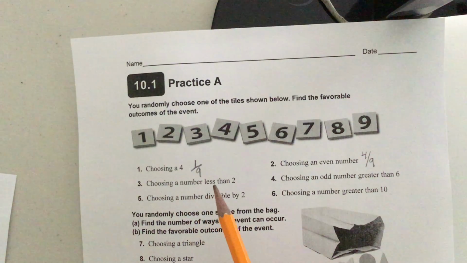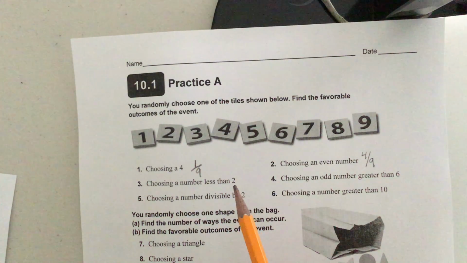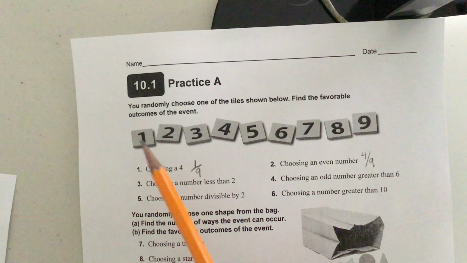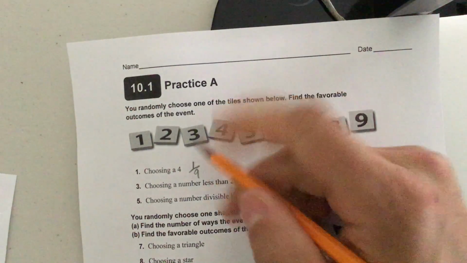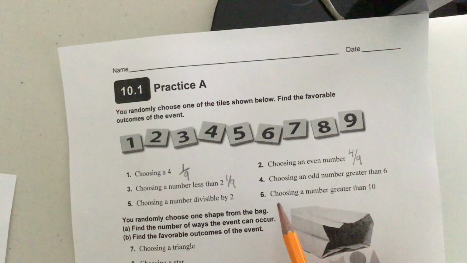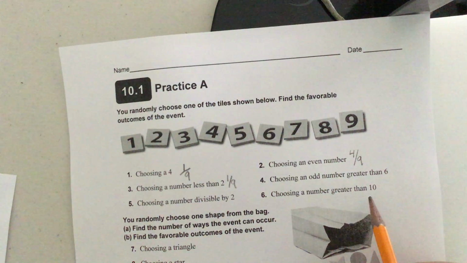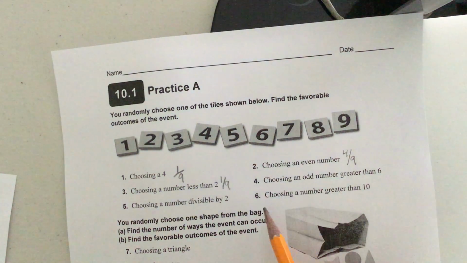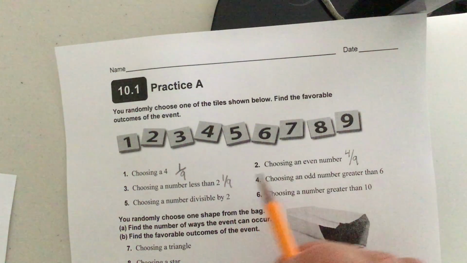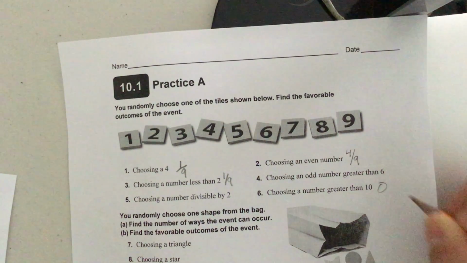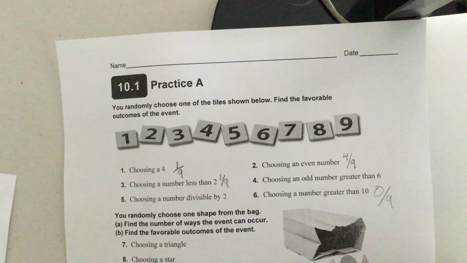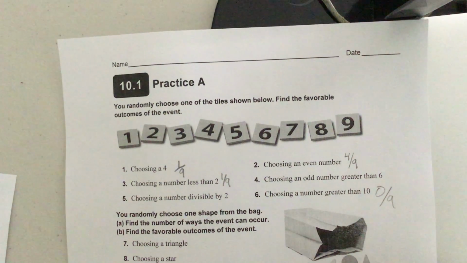Choosing a number less than 2. Well, the only number less than 2 is not less than itself. That doesn't count. The only number less than 2 is 1. So that's just 1 out of 9. Okay. Choosing a number greater than 10. And I know I skipped a few, but that's okay. Choosing a number greater than 10. Well, wait a minute. None of these numbers are greater than 10. That has a 0% or 0 out of 9 chance of happening. Okay. Hopefully you're saying old timer.